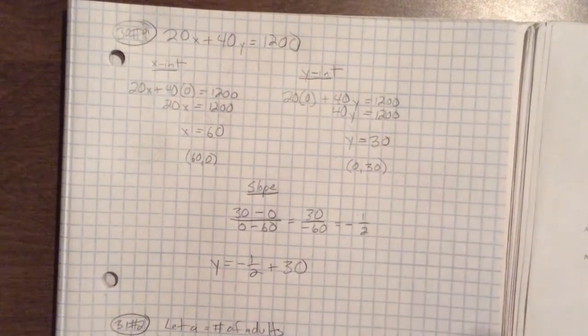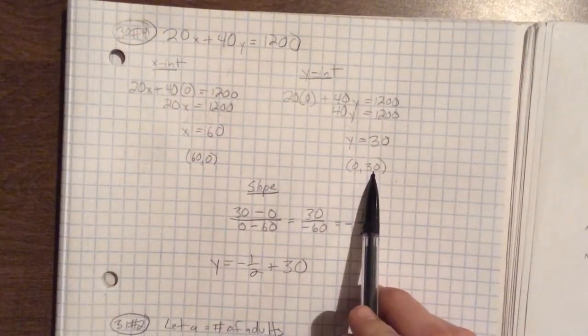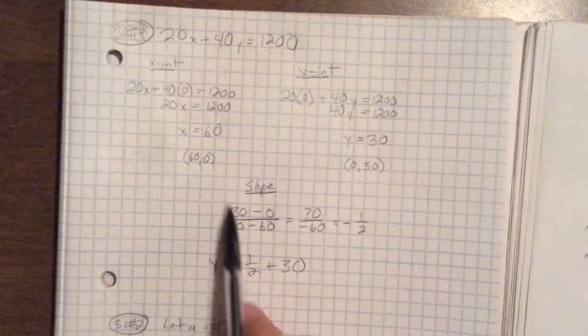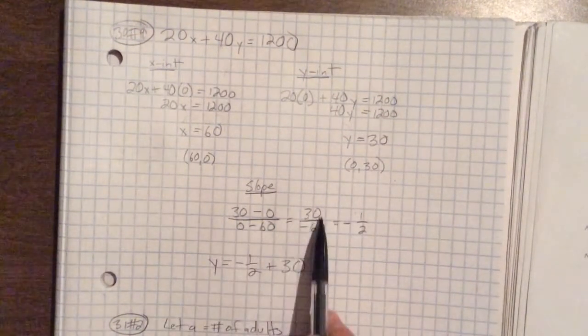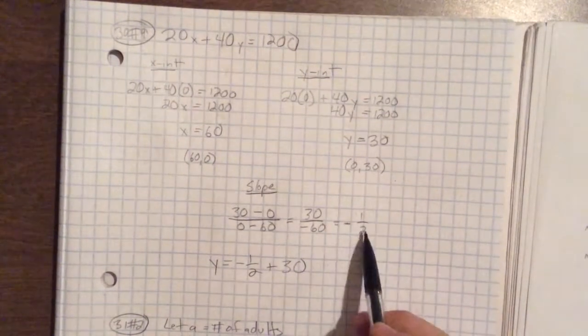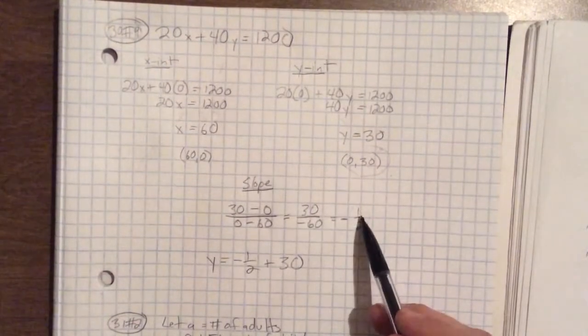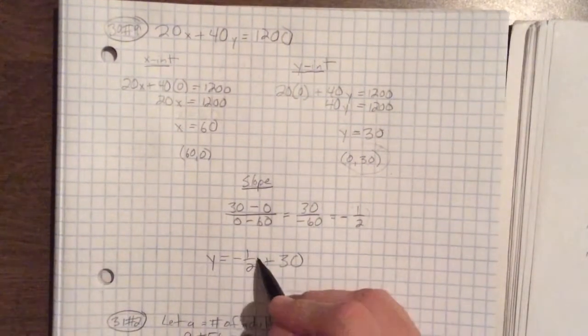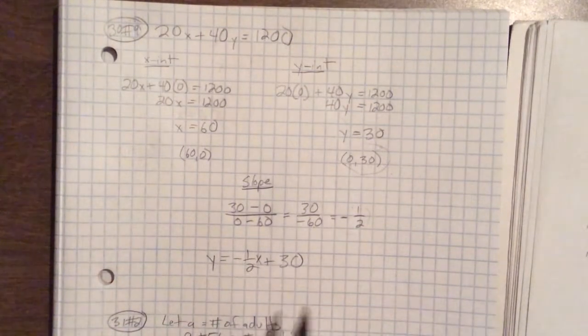To find the slope, there's a number of ways you could have done it, but I just used these 2 points and the slope formula. So 30 minus 0, right here, over 0 minus 60, which gives me 30 over negative 60, or negative 1/2. So there's my slope. I have my y-intercept, I have my slope, so I can write the equation in slope-intercept form, which is y equals negative 1/2 x plus 30.